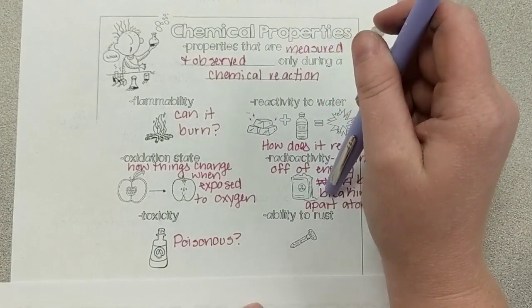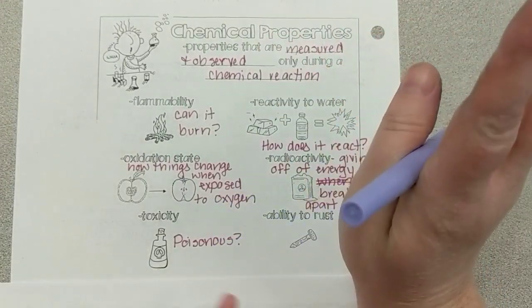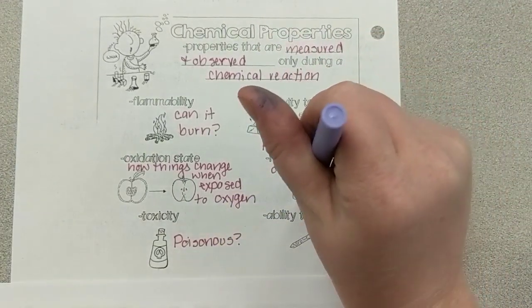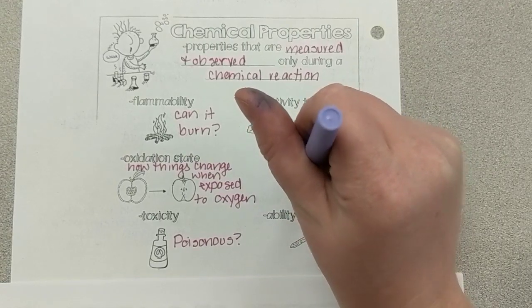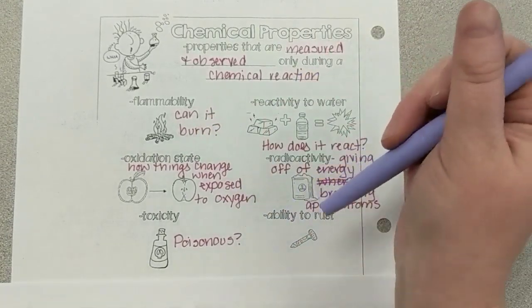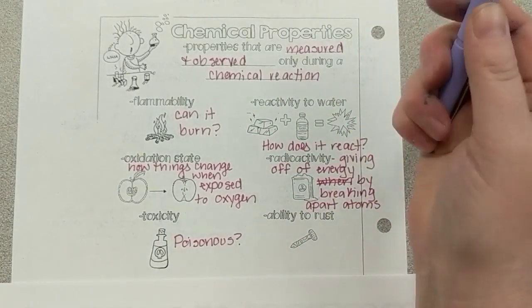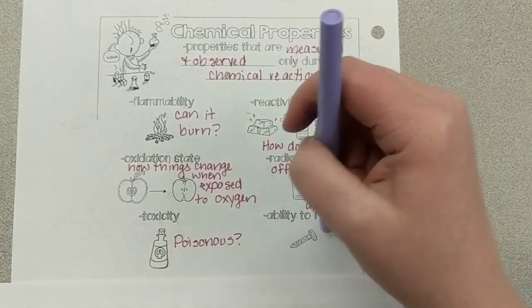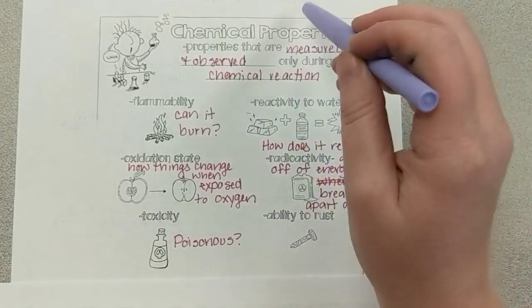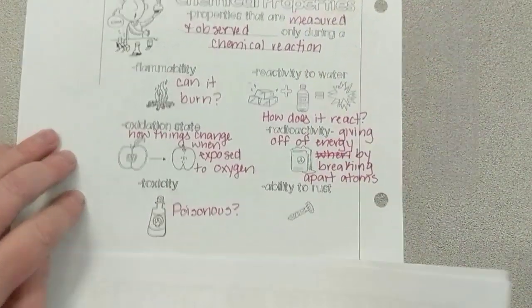If you've ever watched a movie and it said there was radioactive waste, and I'm sure it was green and glowing and all that kind of stuff, that was because it had high radioactivity. Another thing is the ability to rust. We've all seen old cars, or maybe it's your old bike that's been sitting around for a long time that has been rusting. That is because of a chemical reaction that is actually taking place within that matter.